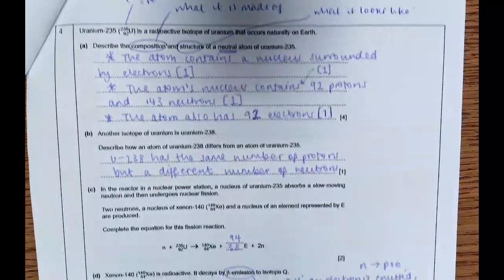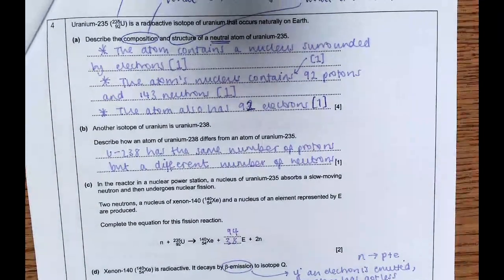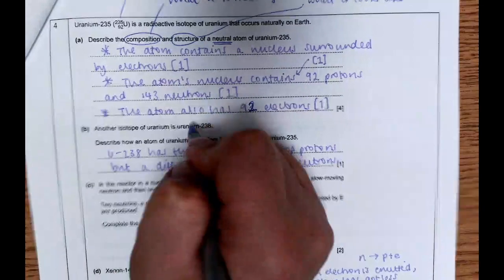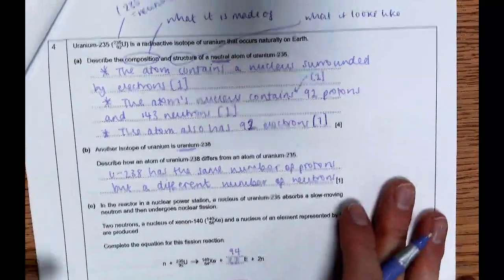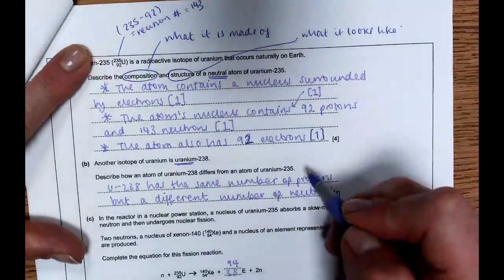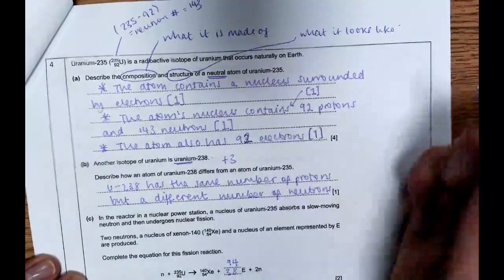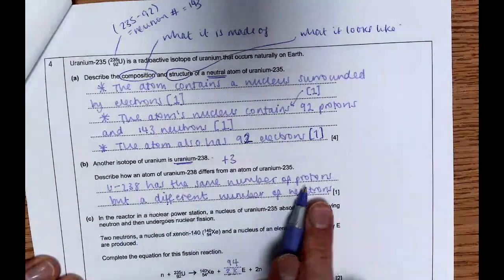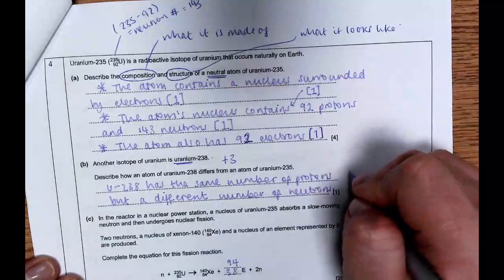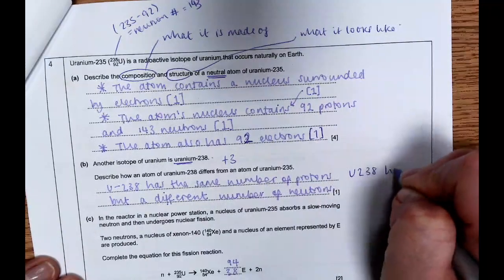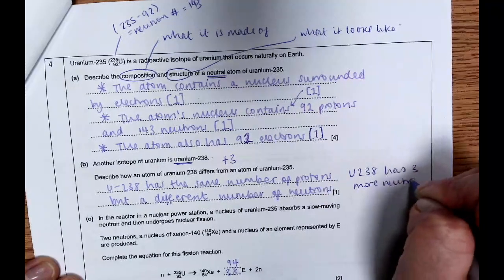In part B, it says another isotope of uranium is uranium-238. It's still uranium, so the proton number has to be the same. But we've gone from 235 to 238. So that's a difference of +3. So therefore, it has the same number of protons, but a different number of neutrons. Or you could say U238 has 3 more neutrons. That would also be fine.